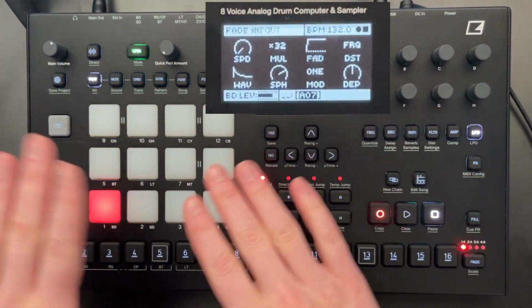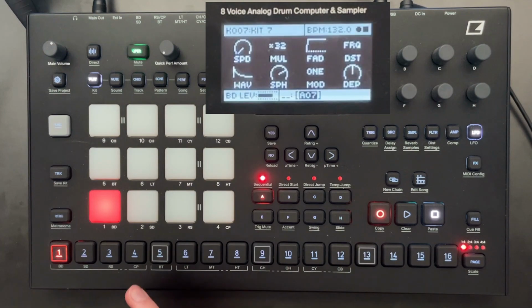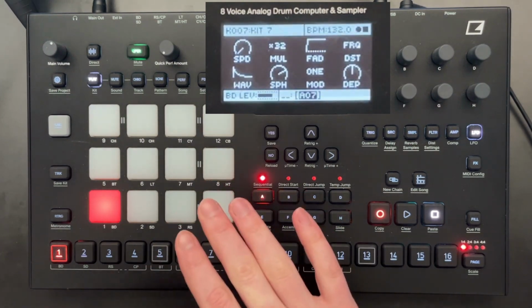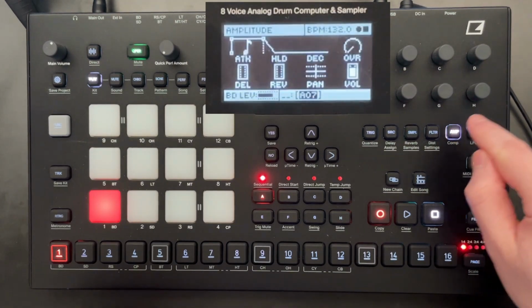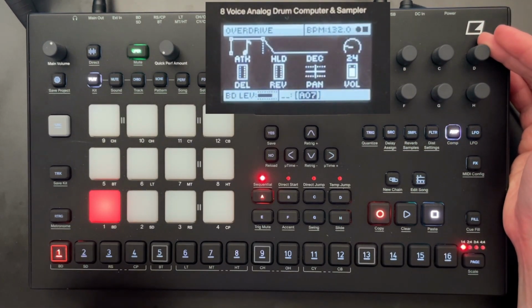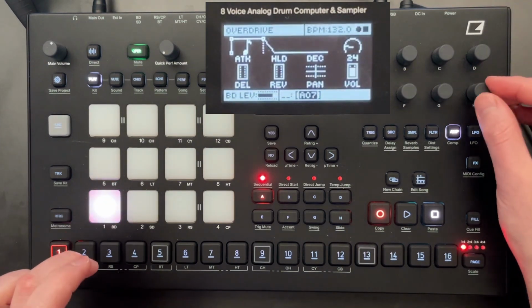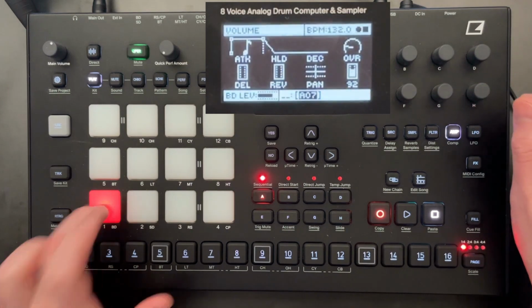So you got the main tone from the dual VCO and the second tone from the multimode filter. And let's glue it together with some overdrive. And of course lower down the volume at the amp.